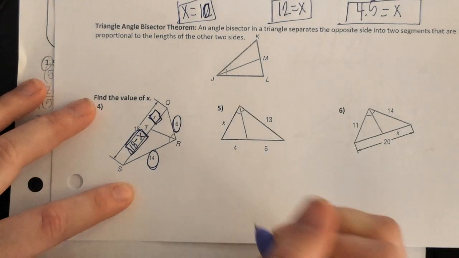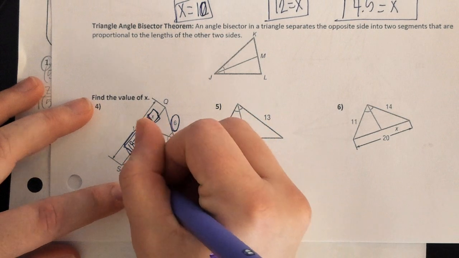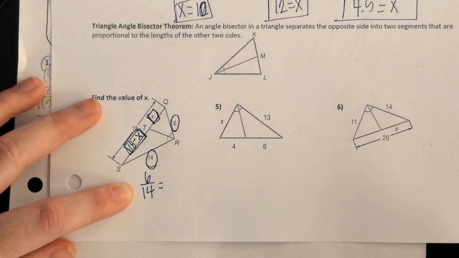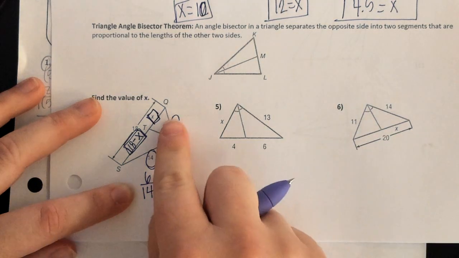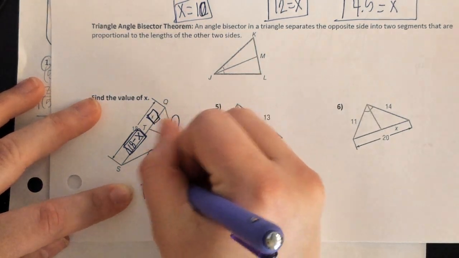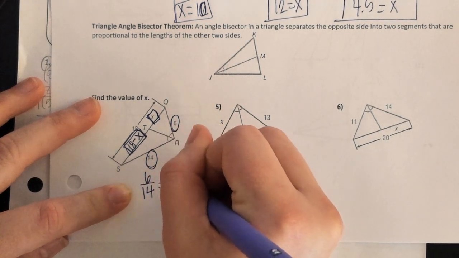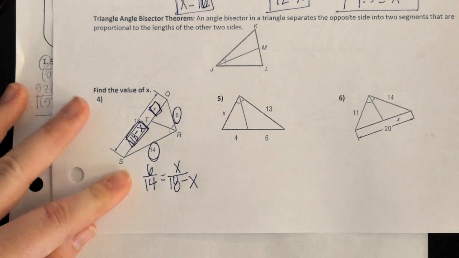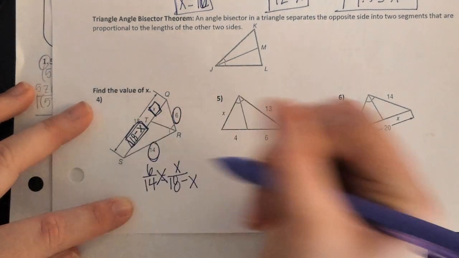It doesn't matter which one goes first. I would say 6 is to 14, and I started with this triangle, so I have to go back to this triangle. x is to 18 minus x. Now cross multiply.